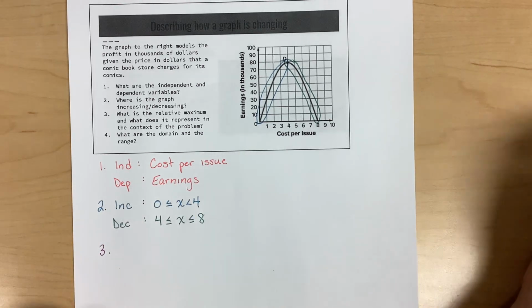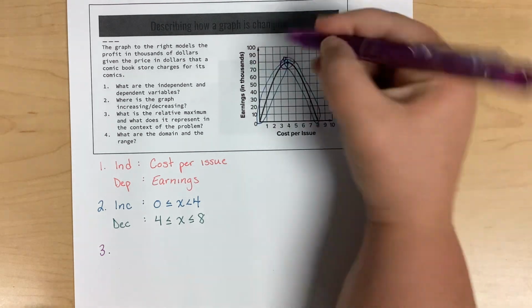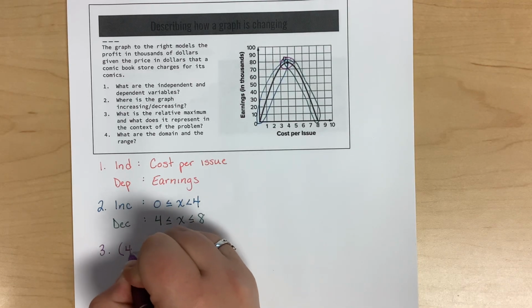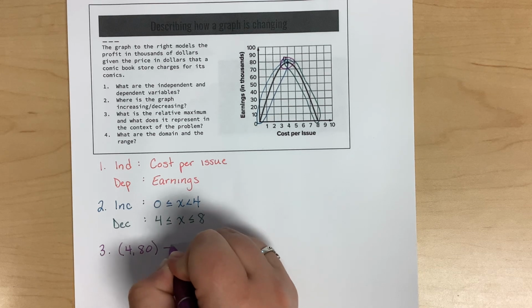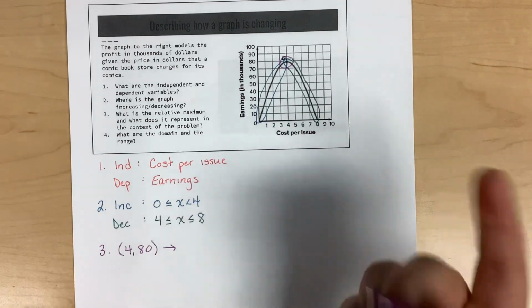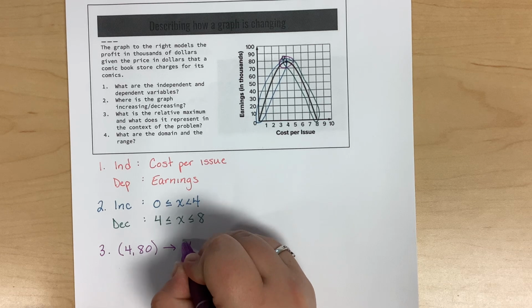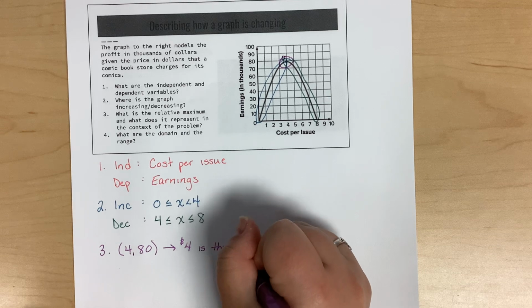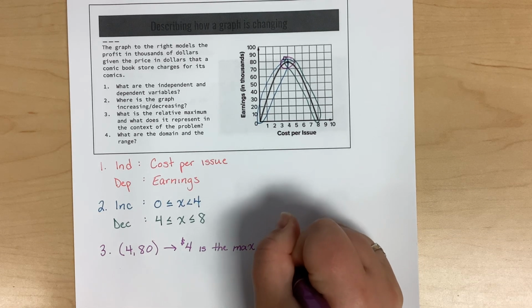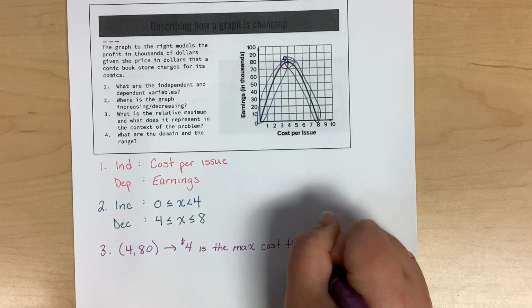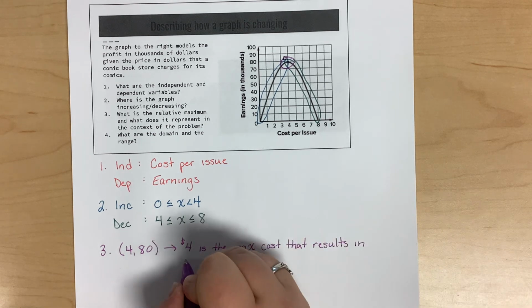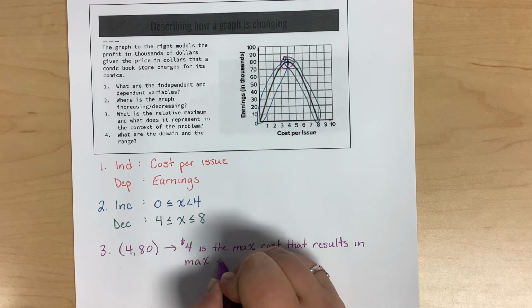Number 3, what is the relative maximum and what does it represent in the context of the problem? So here's our relative max. It is at the point (4, 80). And that means that $4 is the max cost that results in max earnings.